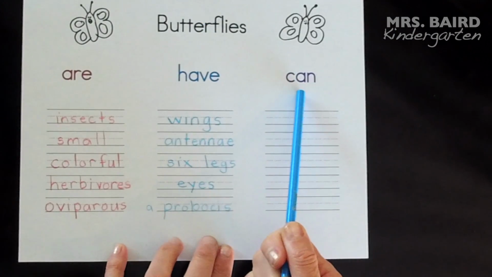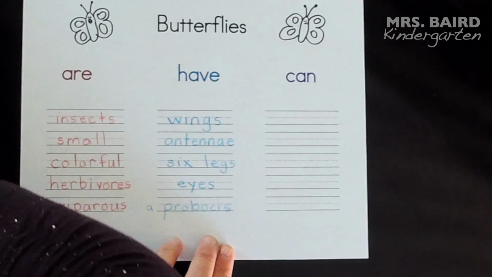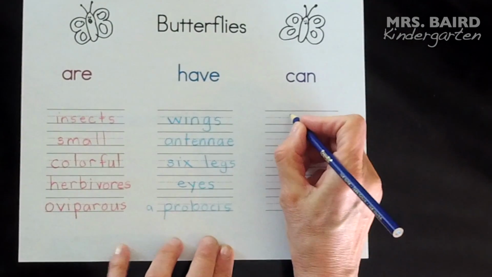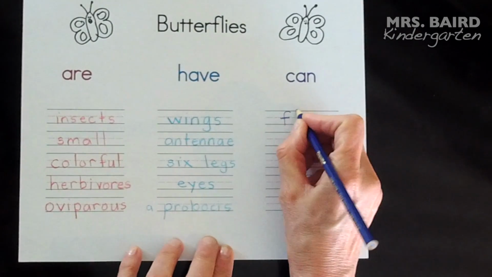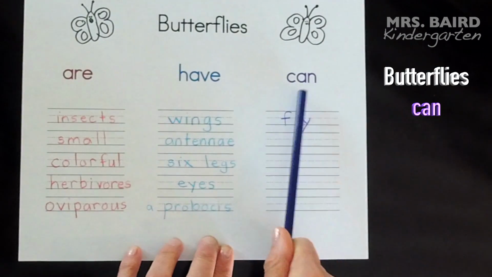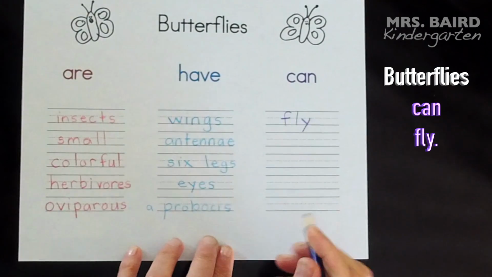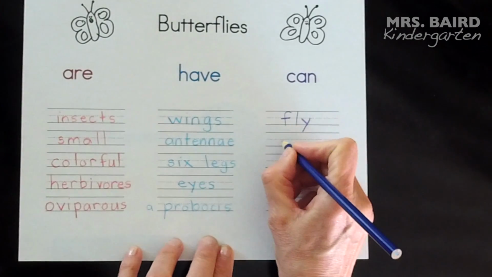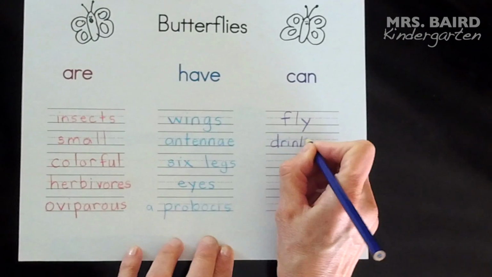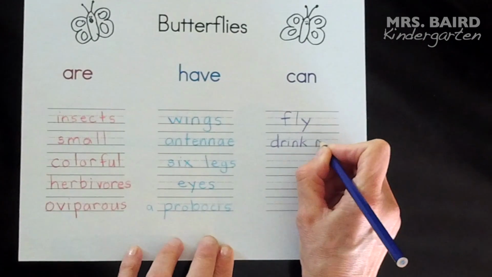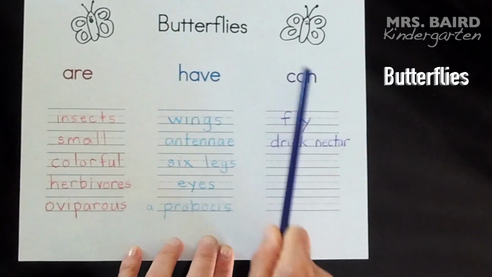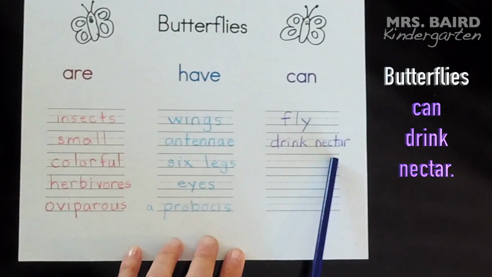Butterflies can. Now I'm going to switch out my colored pencil and use purple for can. And of course, I think of those things butterflies can do. First one that comes to mind, because they have wings, butterflies can fly. Of course, butterflies can drink nectar. That's what they do with their proboscis. So I have to fit in 2 words for drink and nectar to do butterflies can drink nectar.